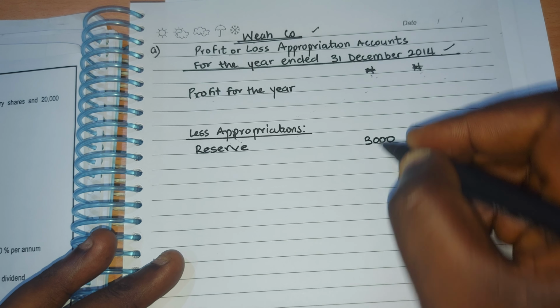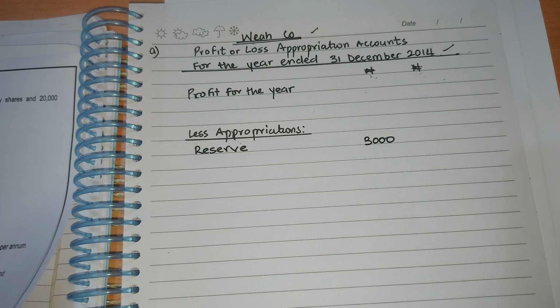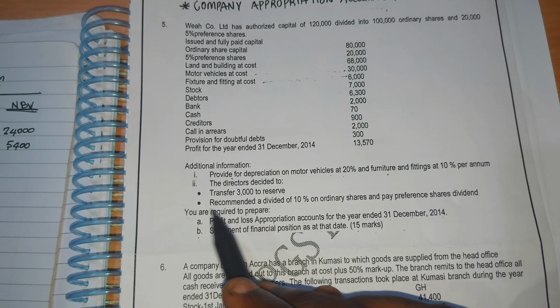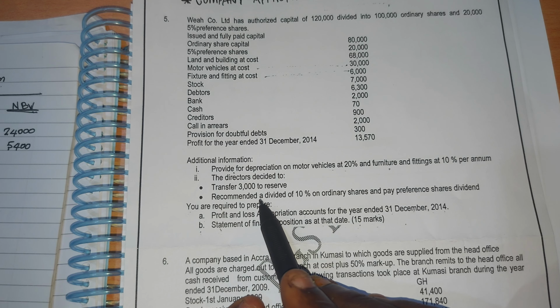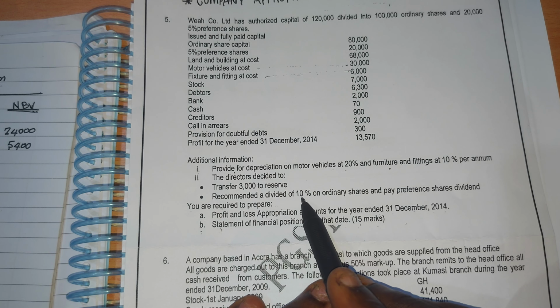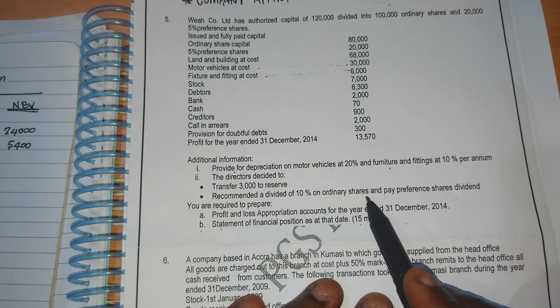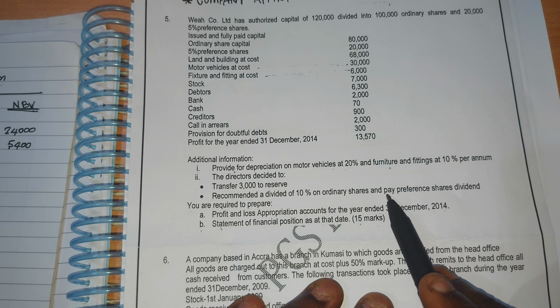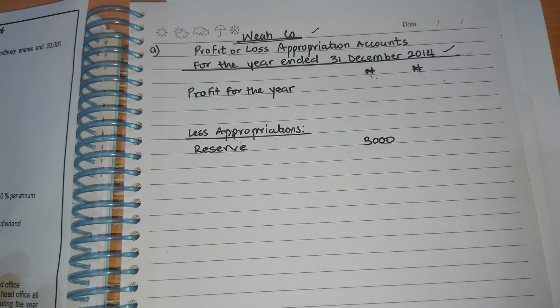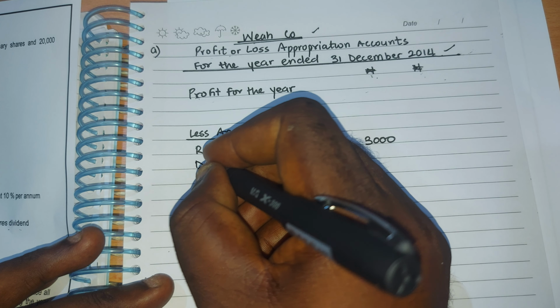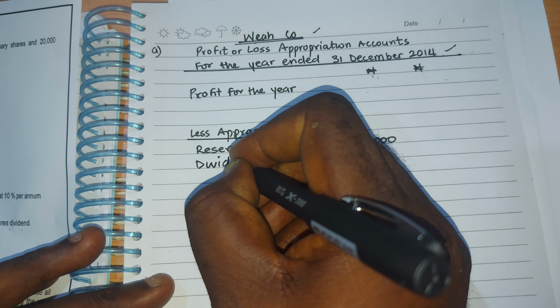So you write 3,000 here. All right. Then the next aspect is to recommend a dividend of 10% on ordinary shares and pay preference share dividend. So you now write dividend under the distribution of profits.